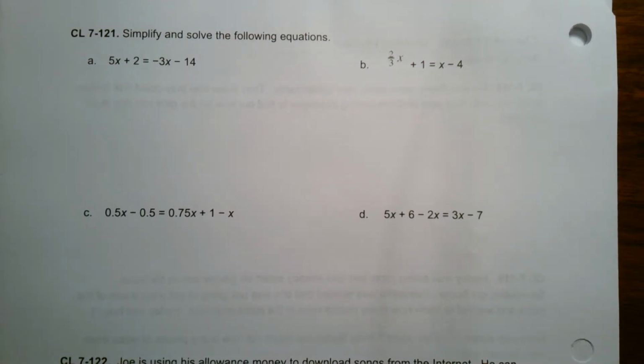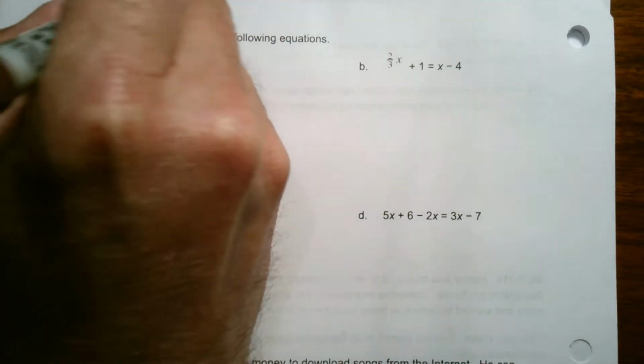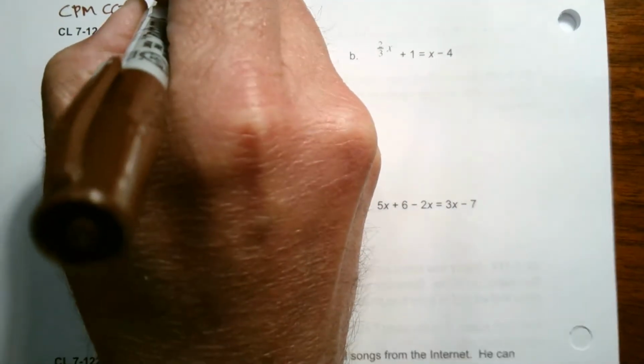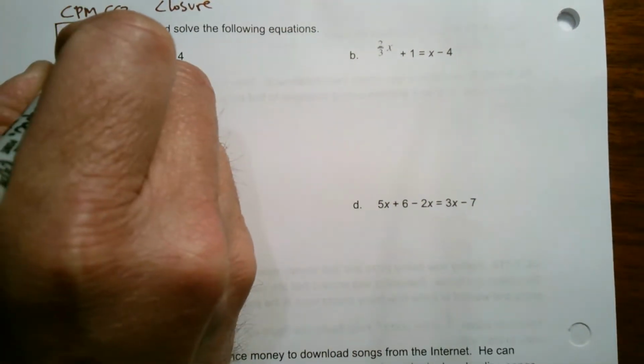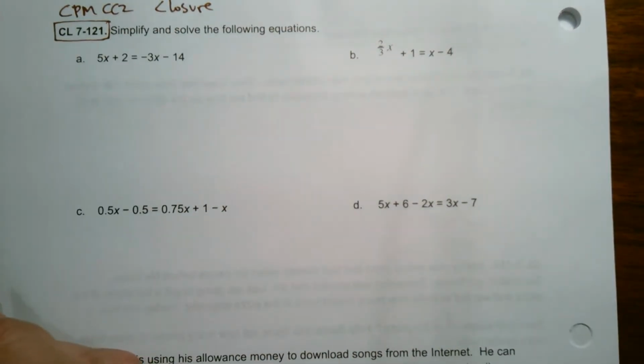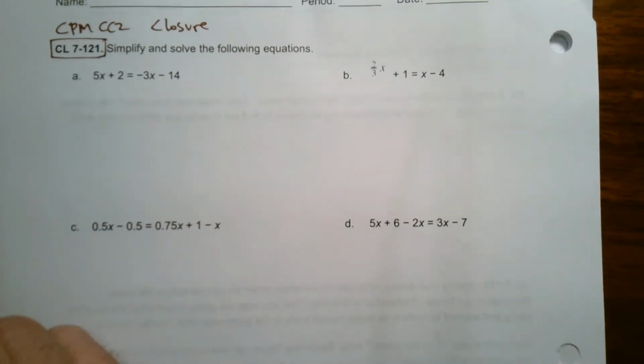We are looking at solving equations. I'm pulling questions from CPM's Course 2. These are the closure questions, specifically closure question number 7-121. It says, simplify and solve the following equations.